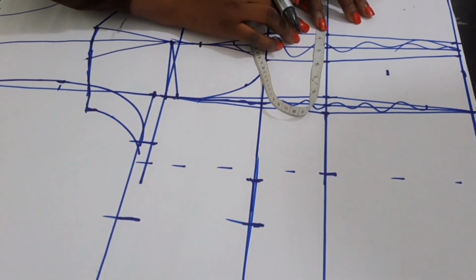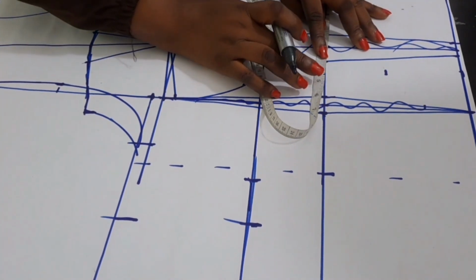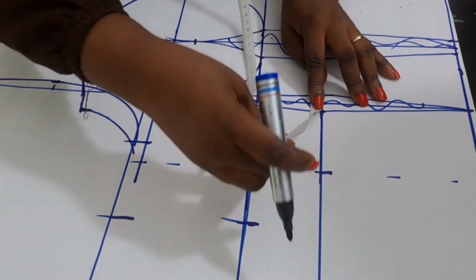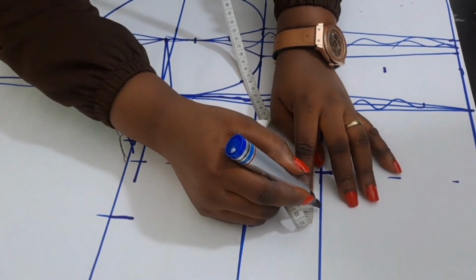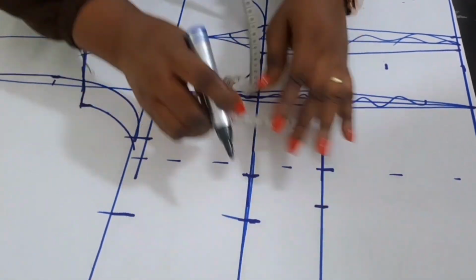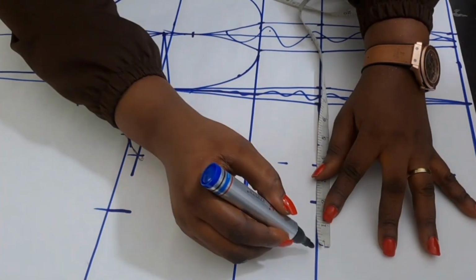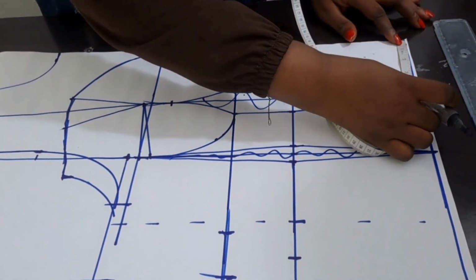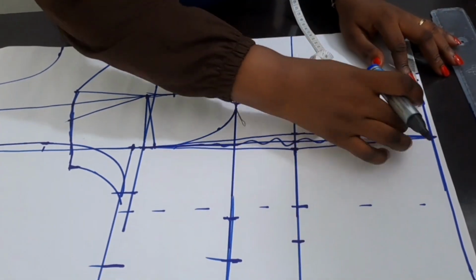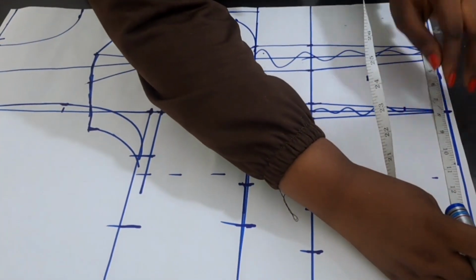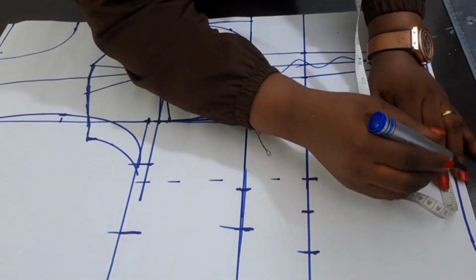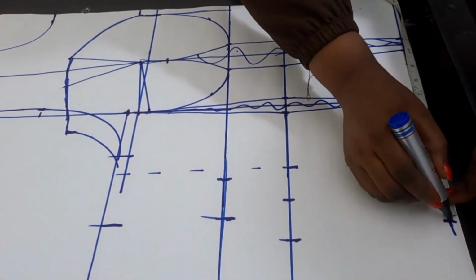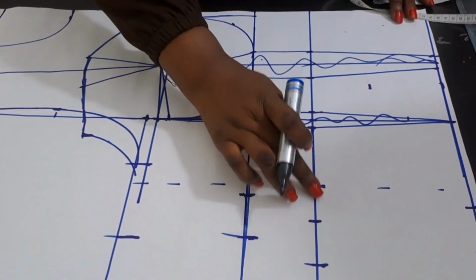Then from the waist, the same thing. You have to skip the dart and skip the second dart. Then I mark my waist measurement, which is 43, and add 2 inches sewing allowance. Then the hip measurement, you mark, skip the dart, and now go straight and put the hip measurement plus 2 inches sewing allowance.